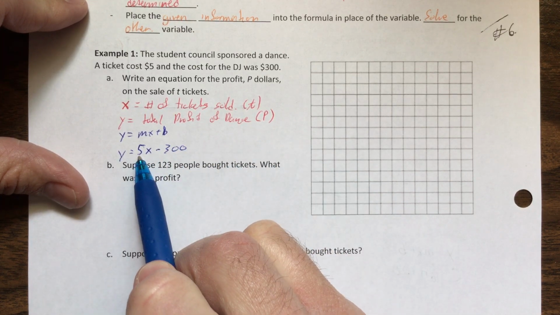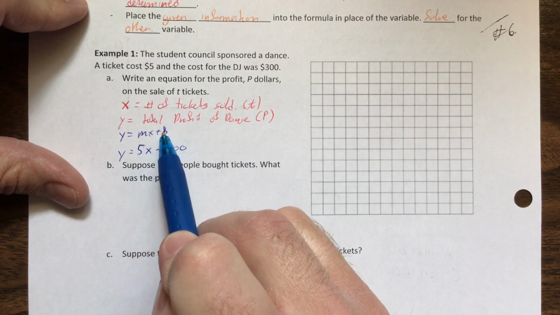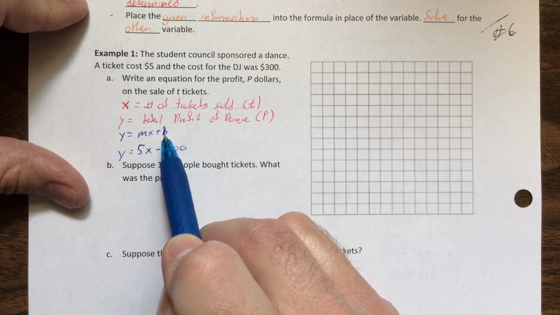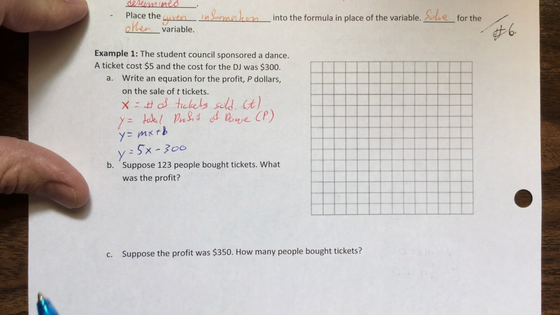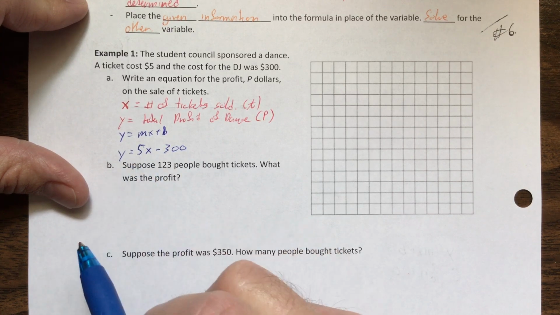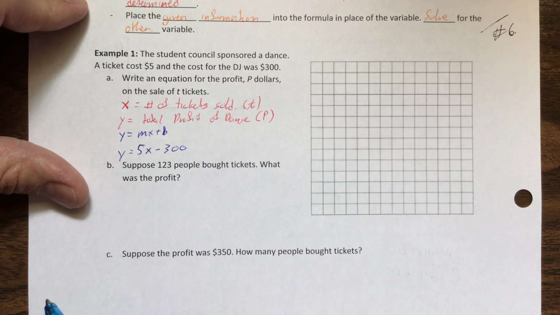Now you'll notice, the 5 is our slope, okay? The negative 300 is our y-intercept, so that's where we're starting, at negative 300. Okay, 5 is slope, and negative 300 is our y-intercept.